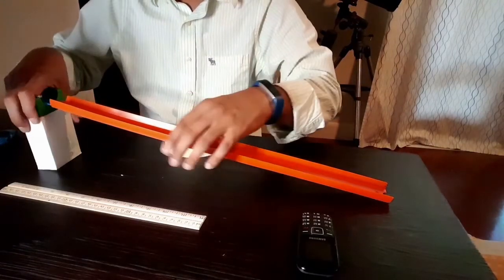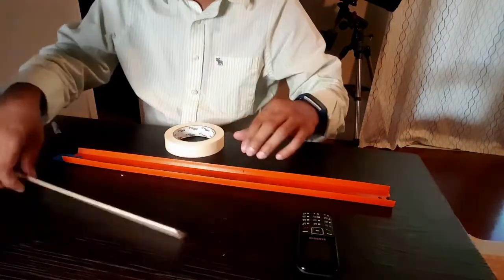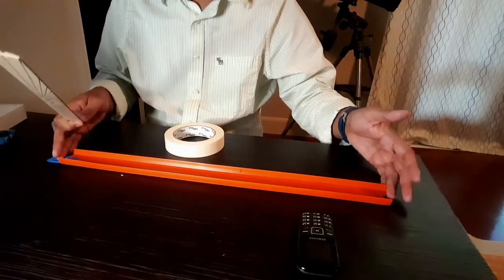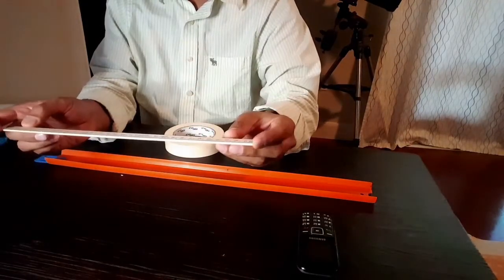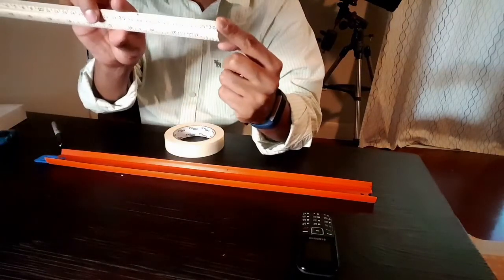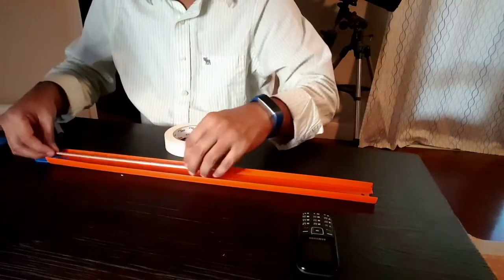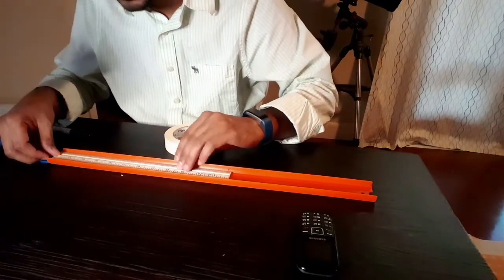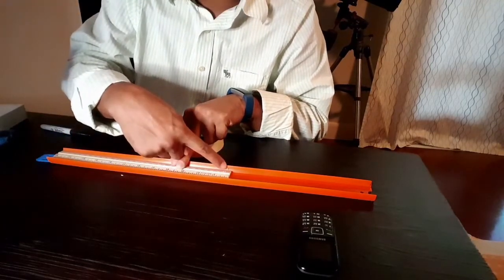Now before I do that, I need to measure the length of this ramp here, or this track. So I have a ruler, and it goes from 0 to 30 on the other side, as probably you can see. So if I place the 0 here, then 30 is right where you can see that mark.